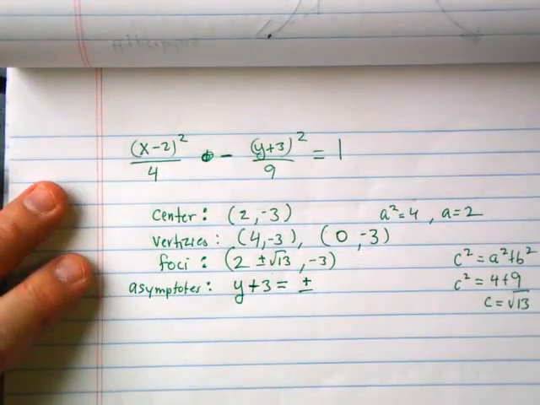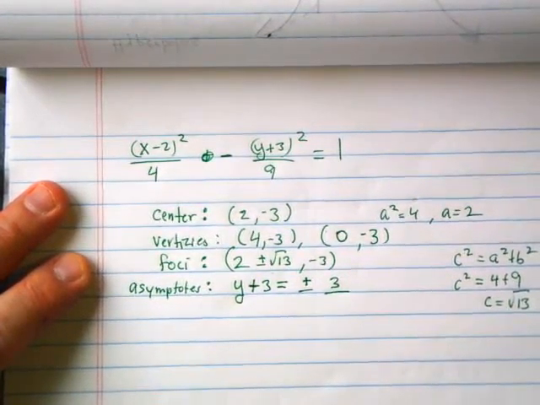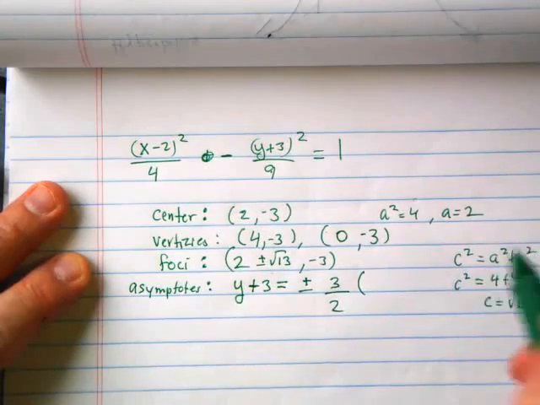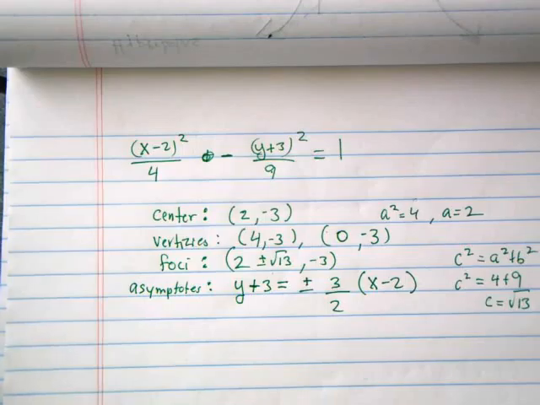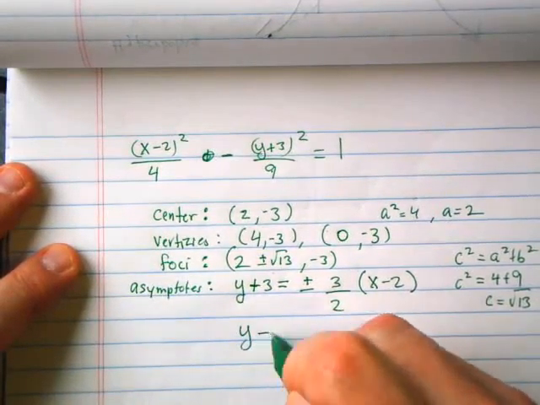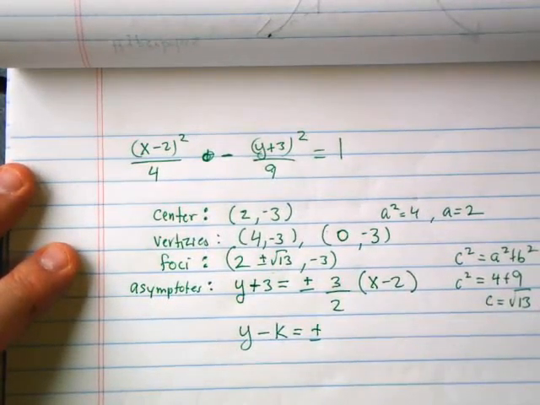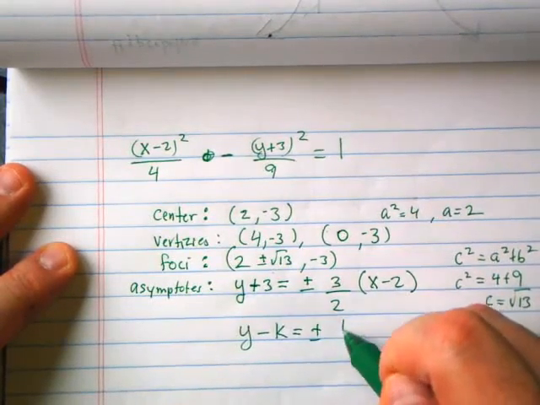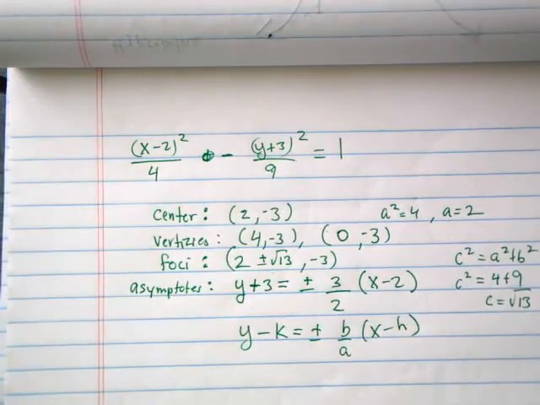What's the b number? The b number is 3. The a number is 2, times (x minus 2). There would be the 2 asymptotes. There's a formula. Y minus k. There's really 2 formulas, but it's really one. B over a times x minus h. I use that formula. You switch, that's when it goes up and down, you switch to the A. Yep.